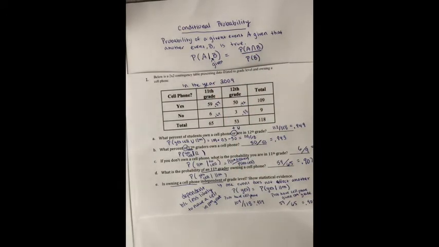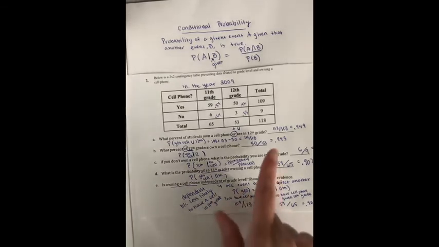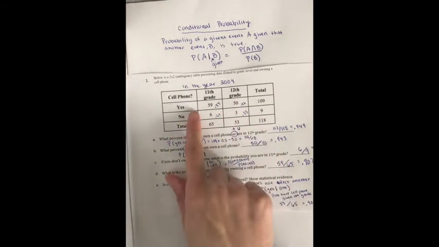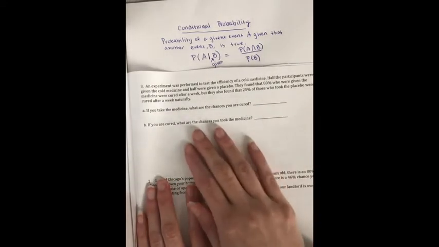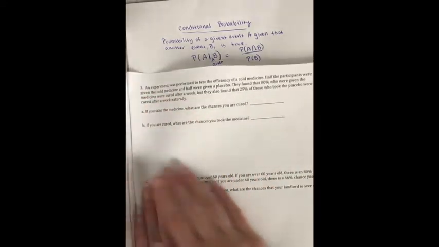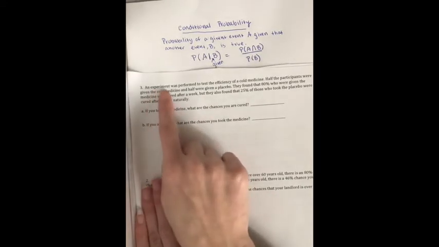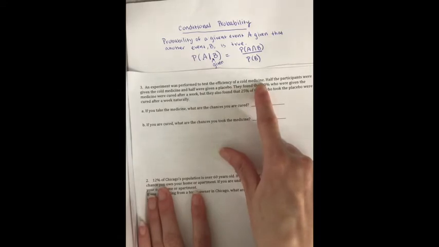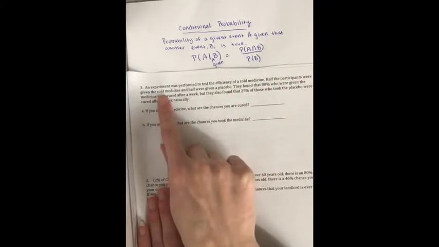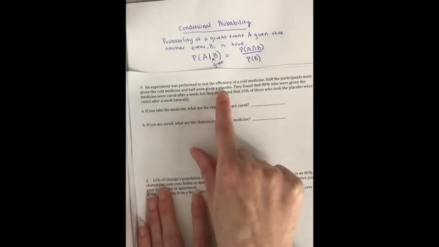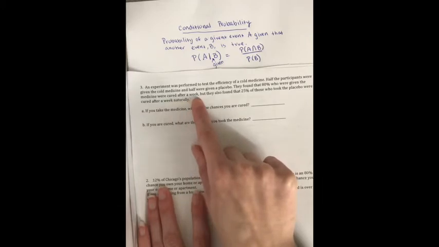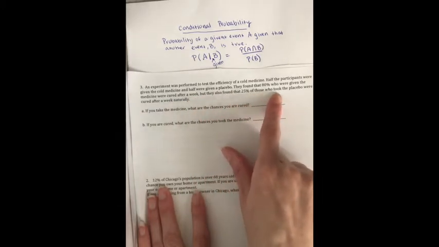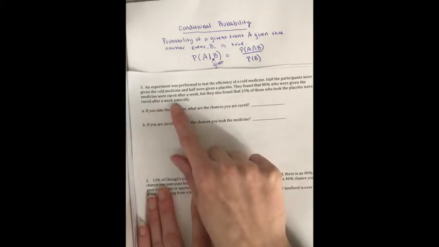All right. Now, you might also see this in one other presentation, and that's in a way that's not like this. It's not in a table. It's just a bunch of words, and that's pretty new. So you might get something that looks like this. You can pause the video and write this in your notebook. That might be helpful. But this is what we're going to work with. An experiment was performed to test the efficiency of a cold medicine. Half the participants were given the cold medicine, and half were given a placebo. They found that 80% who were given the medicine were cured after a week, but they also found that 25% of those who took the placebo were cured after a week naturally.